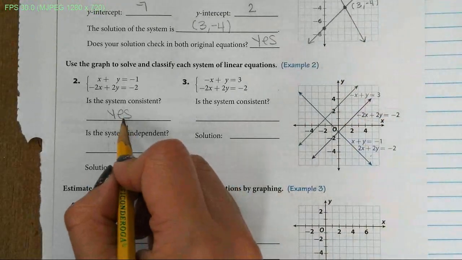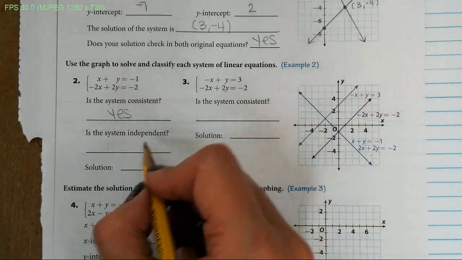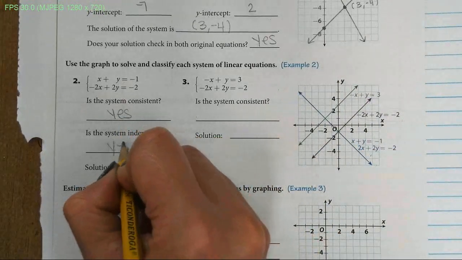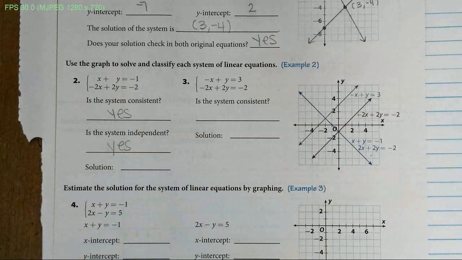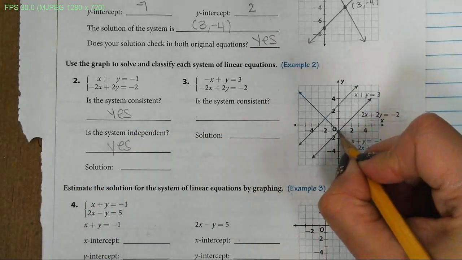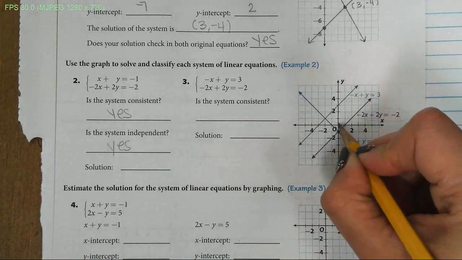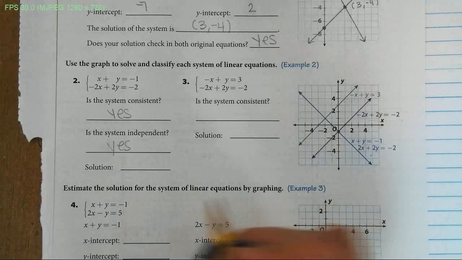So the system is consistent. It is still consistent, but this time it is independent because we're talking about two different lines. Okay? So our solution is right here, that point of intersection. So that's 0, -1.